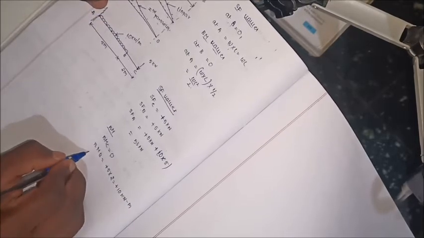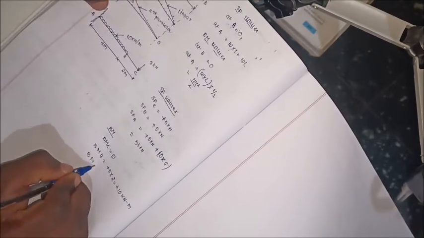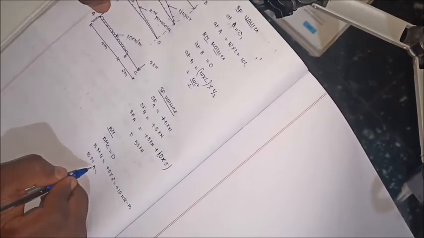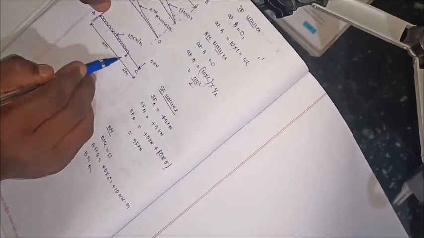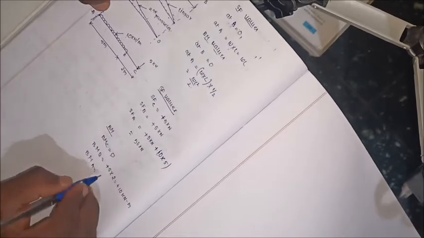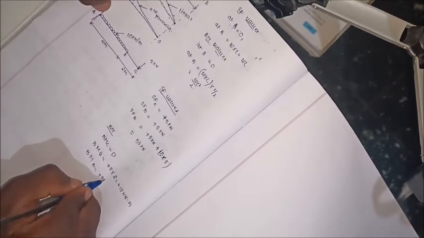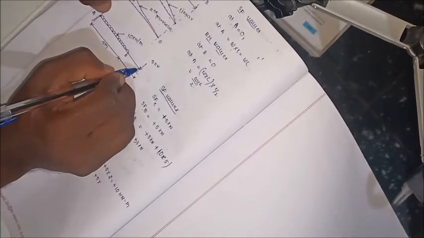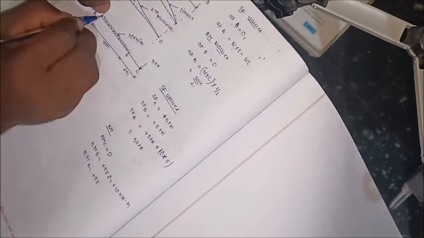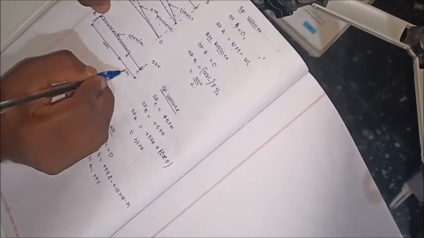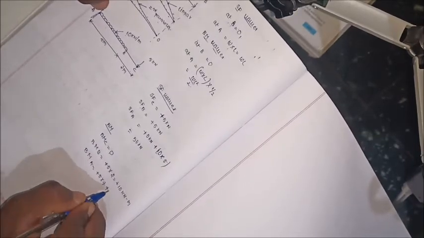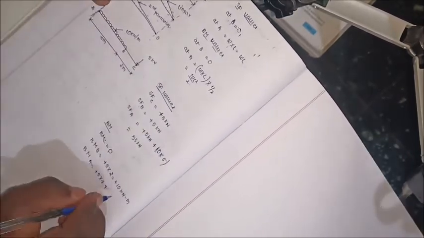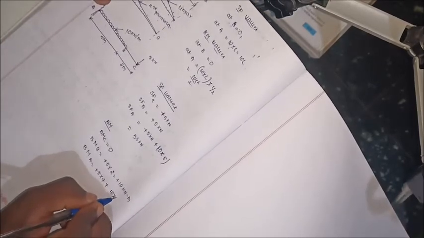And next, bending moment at A. The forces are 5 and 10, and their distances are 5 and 2. So plus 5 into the perpendicular distance from C to A, which is 2 plus 5, that is 7. So 5 into 7, plus the point load, which is 10 into 5.